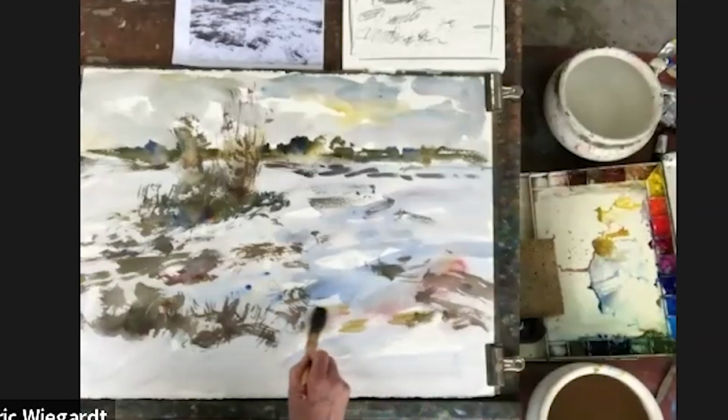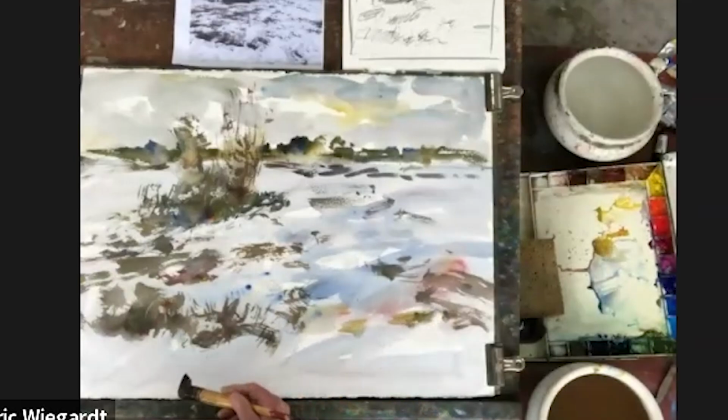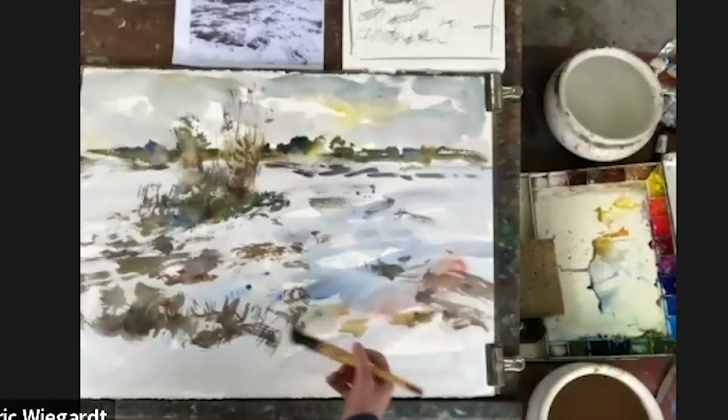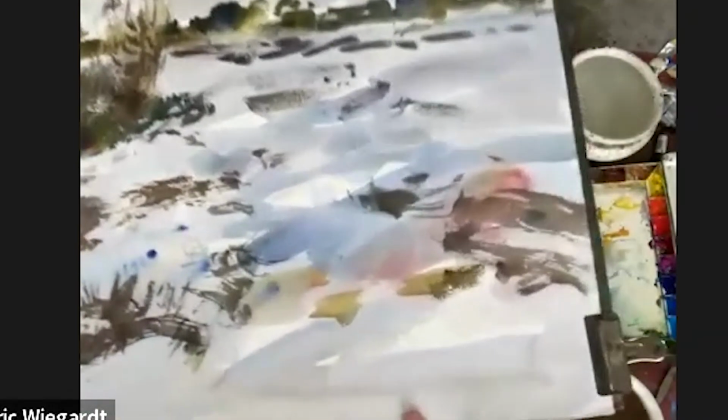Don't be afraid to put in colors you don't expect, like some yellow. Yes, someone asked a question? Are you using more ultramarine in there or some cobalt? I think I had a little bit of cobalt and ultramarine in here. But notice also I put in some yellow right down in there.